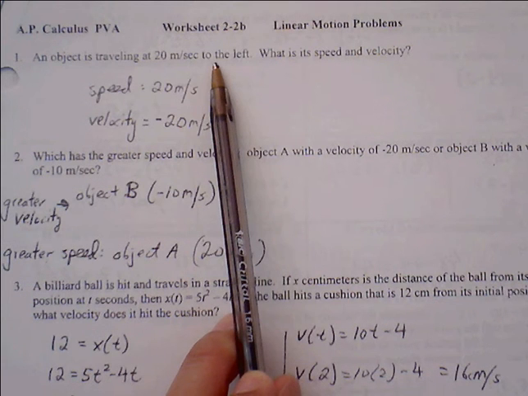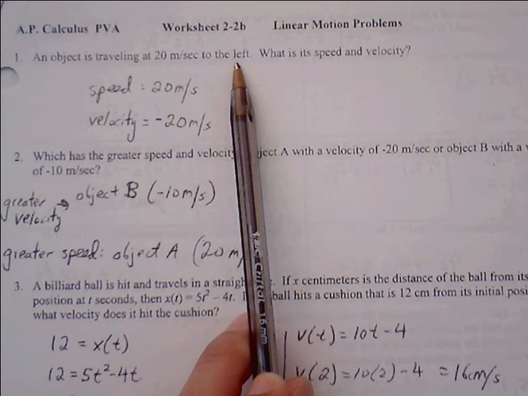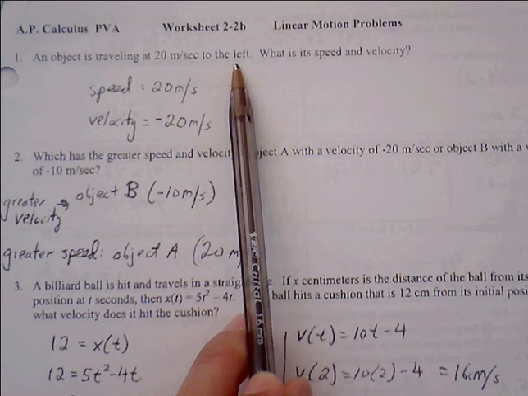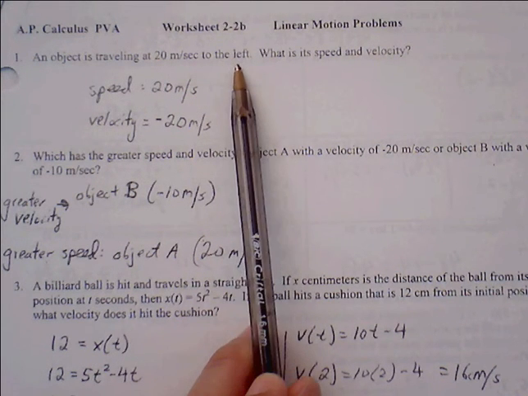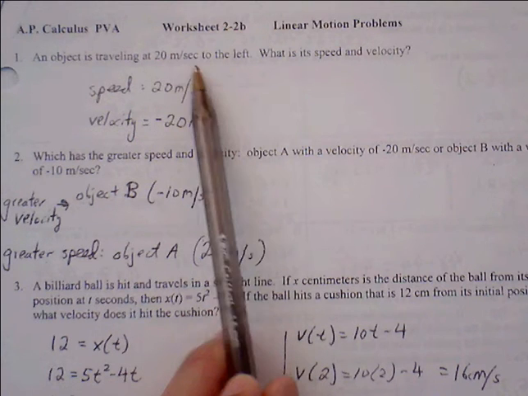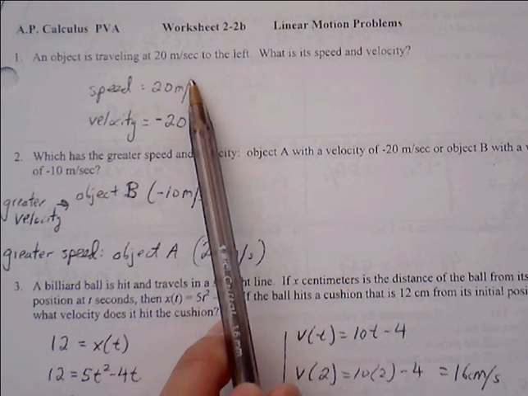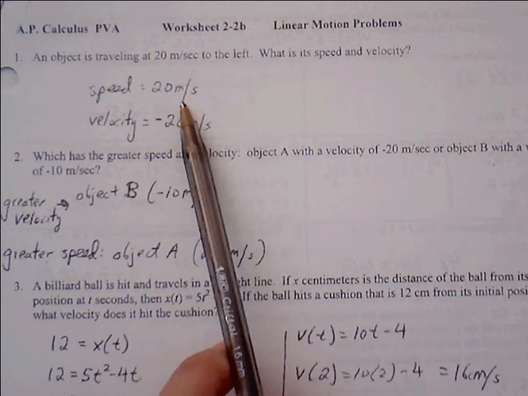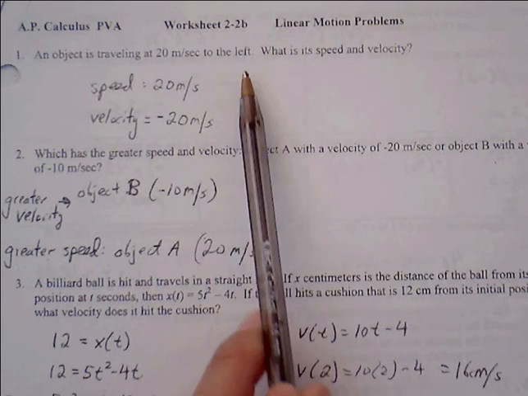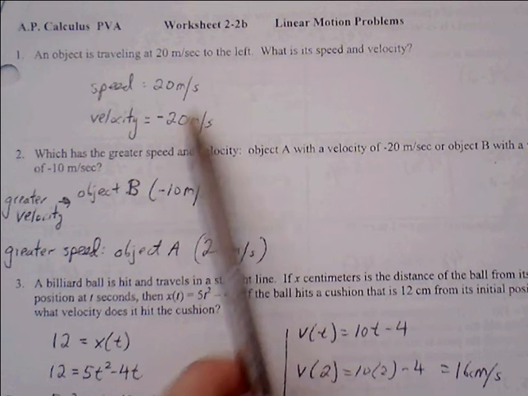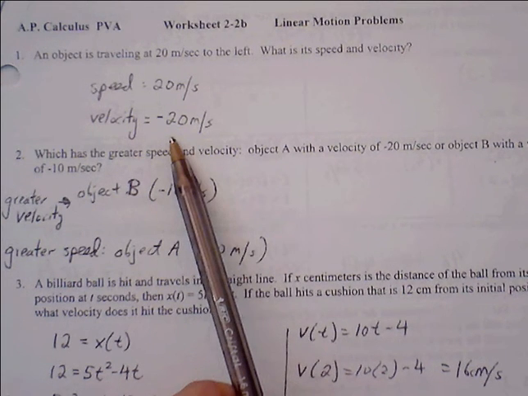So we know that velocity has direction. Left would be moving in the negative direction. Right would be moving in the positive direction. So the speed will remain 20 meters per second, but the velocity has a direction. To the left is negative, so therefore negative 20 meters per second.